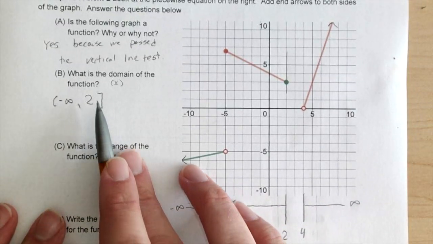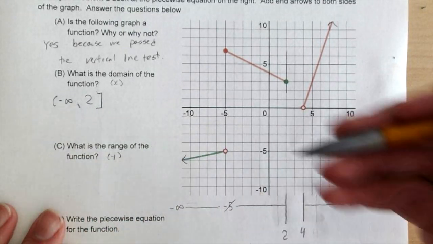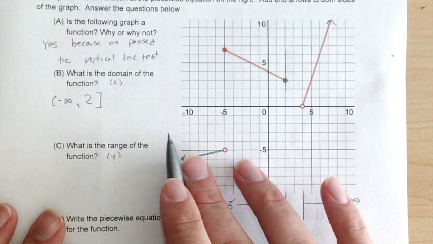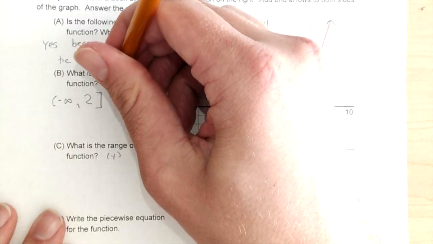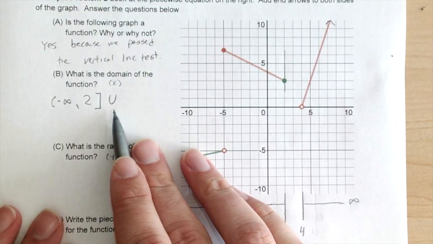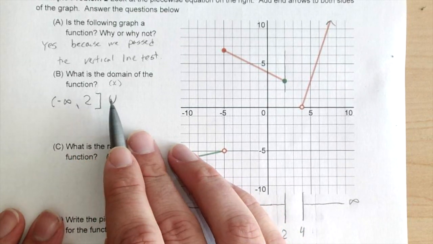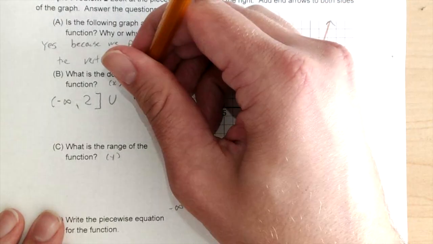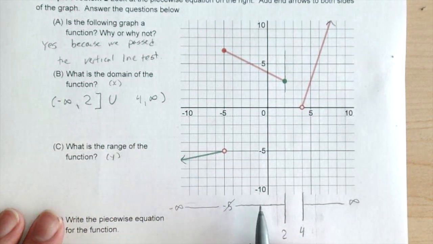But that's not the end of our graph. This would be the end for a lot of functions before, but now we kind of want to talk about what happens here. And we have similar stuff, right? From 4 to infinity, there's action. So if there's ever a break, you're going to use this U. And that's the most technical, annoying part about this. So this U means union, or, and we're going to say it's this and 4 to infinity. We stop from 2 to 4. We aren't that, but we pick back up at 4.